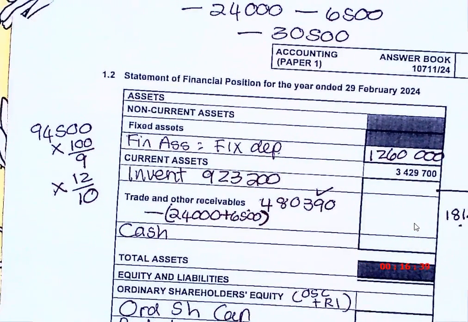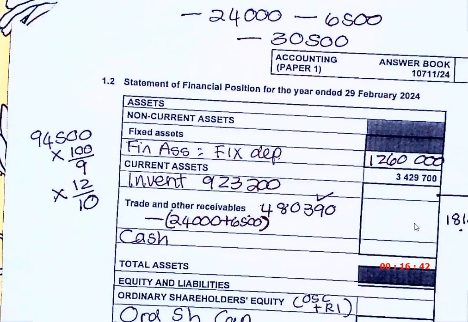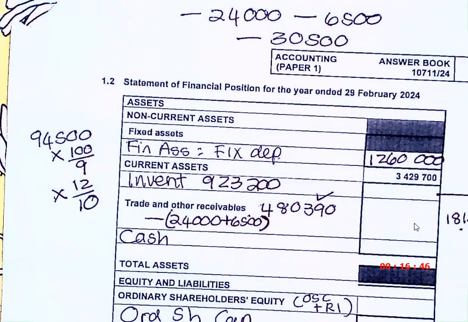Always remember, if they give you the answer and they give you the method to get to the answer, you can always reverse it to get to the part of the information they didn't give you. If they had said, calculate the percentage that you've earned, then you would have used everything and got the percentage.